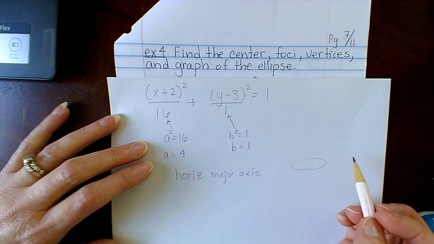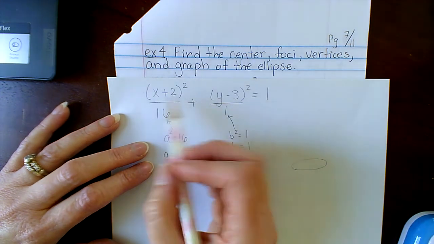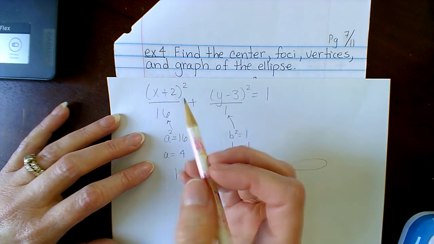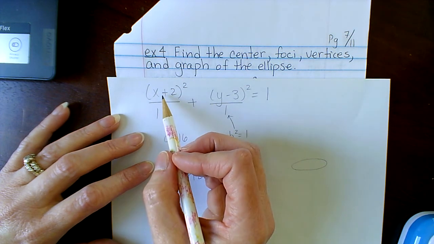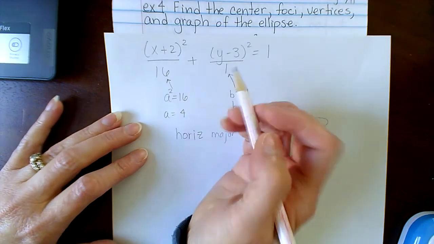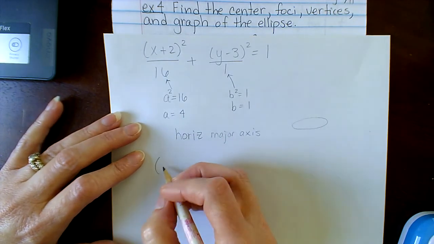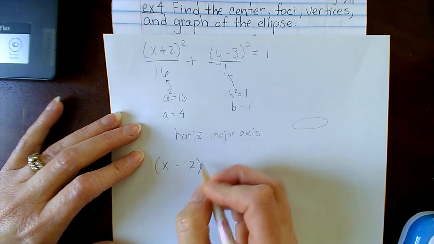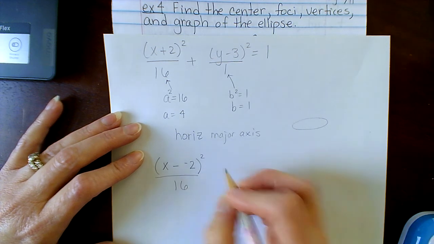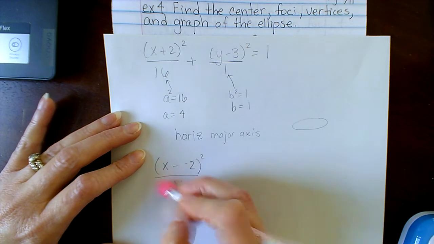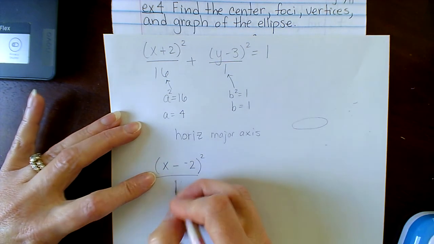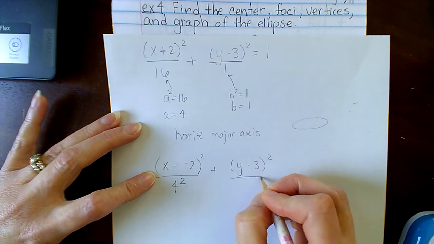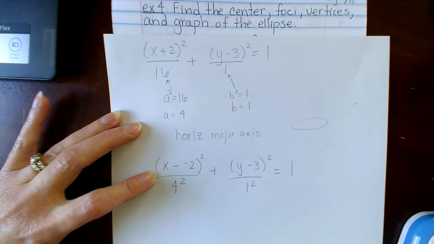I can also tell the center from looking at this. Remember, the standard form has a subtraction symbol, so I need to look at these in terms of subtraction. Instead of writing x plus 2, let me write it as x minus negative 2, squared over 16, plus y minus 3 squared over 1 squared equals 1.